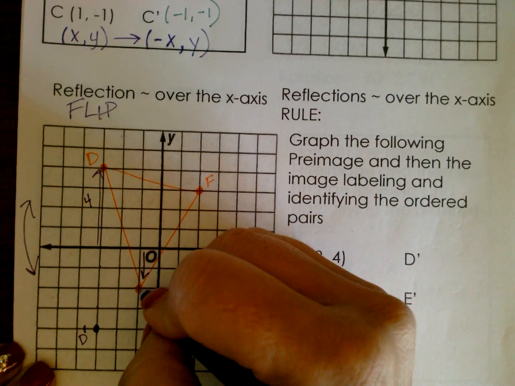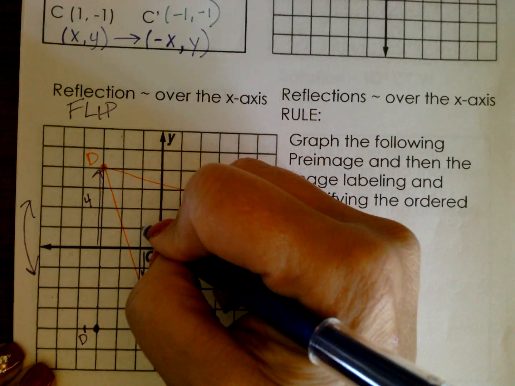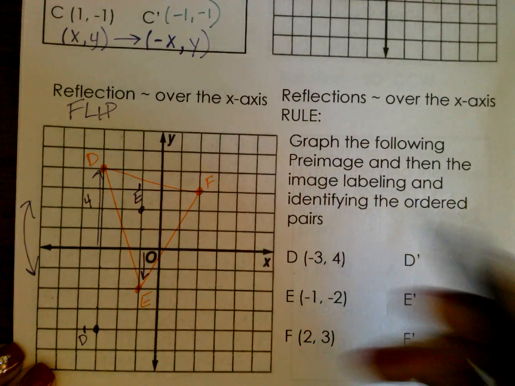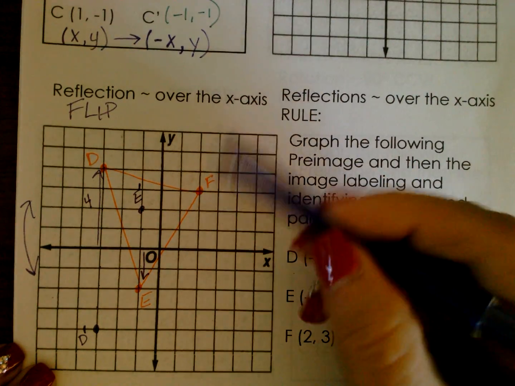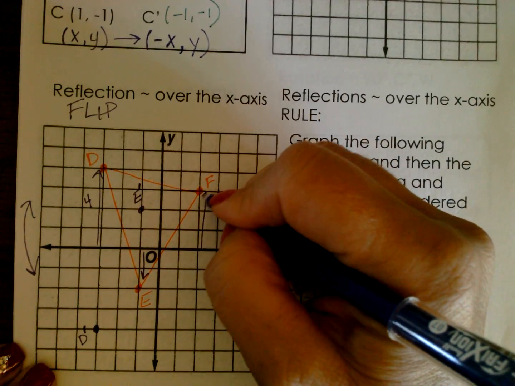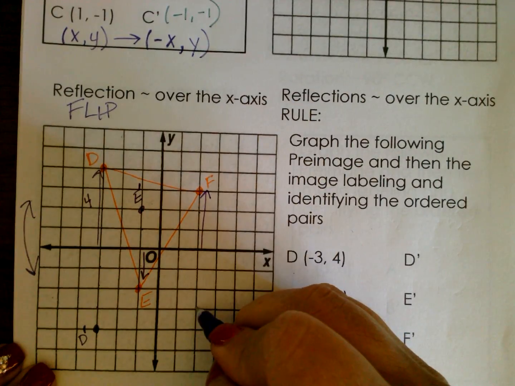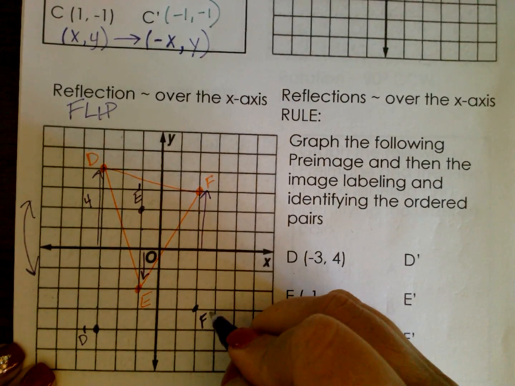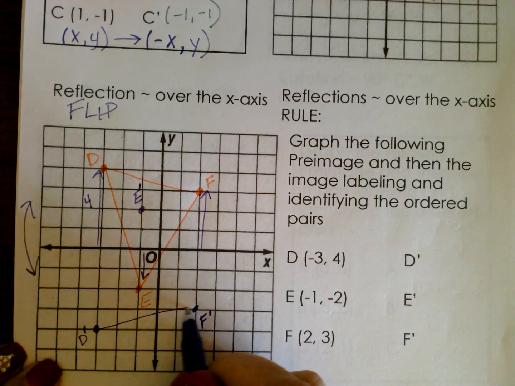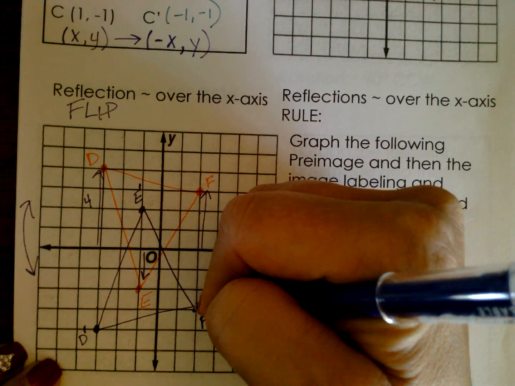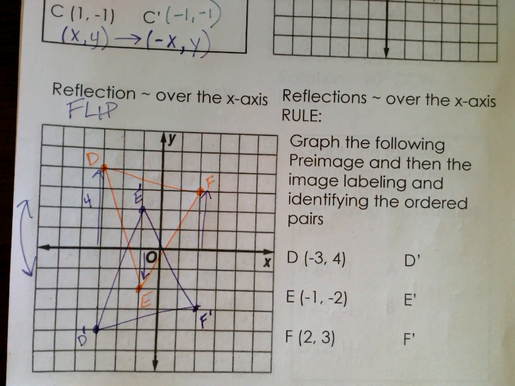Letter E, ooh, we're starting below. We start 2 units down, 1, 2, so I'm going to go 1, 2, up. Letter F starts above the x-axis, so I am going to count, and I have 1, 2, 3, and I will move 1, 2, 3 down. Connect your triangle. Hopefully they landed one on top of another. That's okay if that happens.